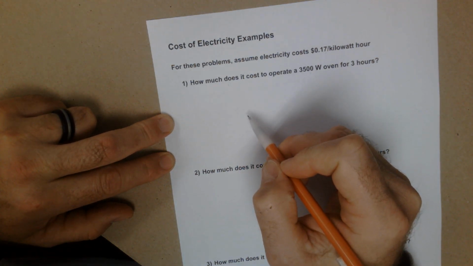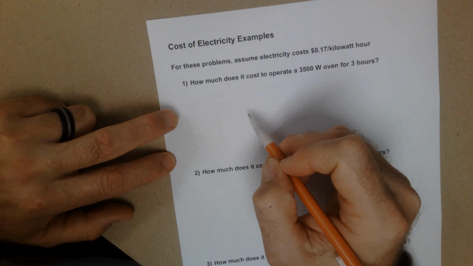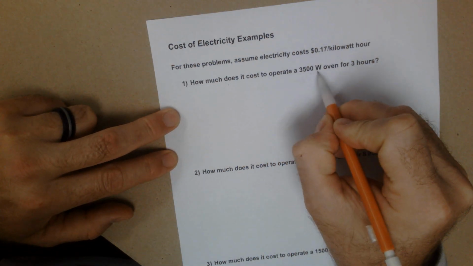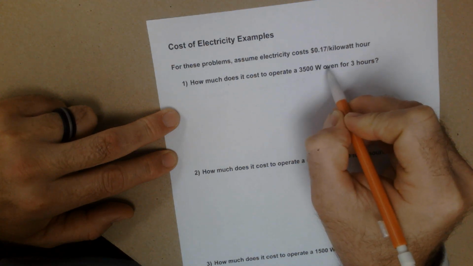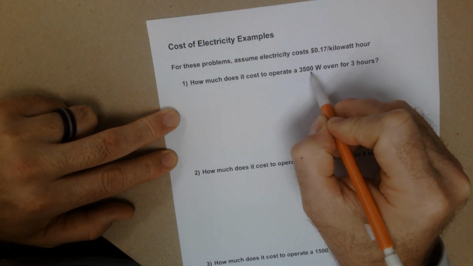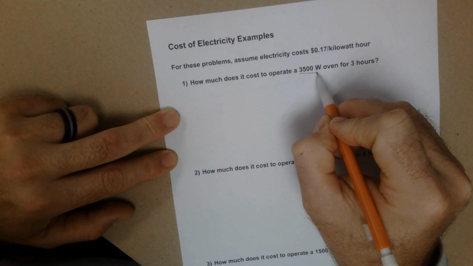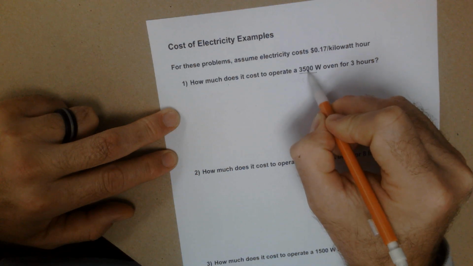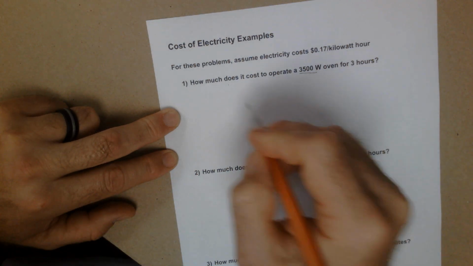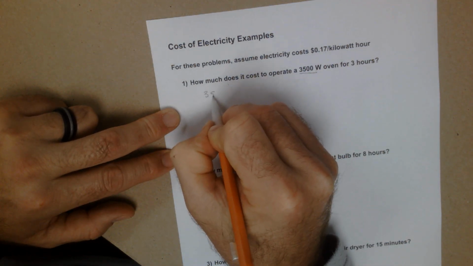So first of all, we have to figure out how much total energy we have. And in this case, our 3,500 watts is the rate at which it uses energy. It doesn't tell us how much. That's the rate. But we have a little thing we got to do first. It's 3,500 watts, and our electricity is rated on kilowatt hours. So we need to convert our 3,500 watts to kilowatts. So let's start by doing that.